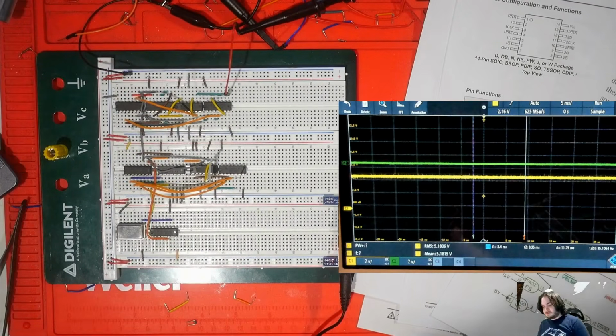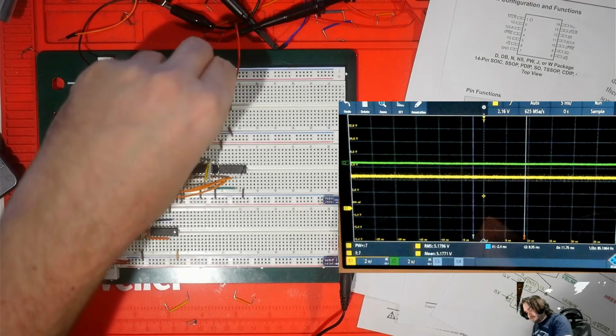That's not right either. Definitely broke something.